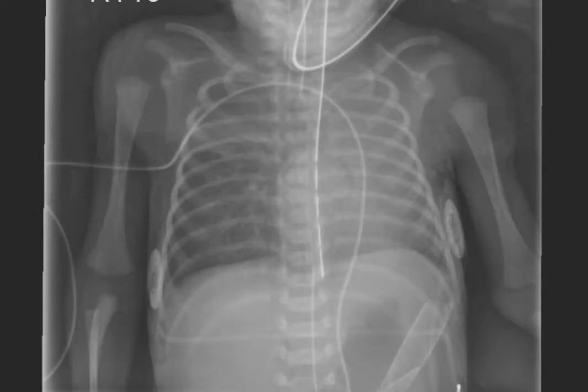This is the same patient the next day. You can see he's had a drain placed into his peritoneal cavity for the perforation. And again, you can see there's mild atelectasis in the right upper lobe and more significant atelectasis involving the left upper lobe and maybe to a lesser extent the left lower lobe.